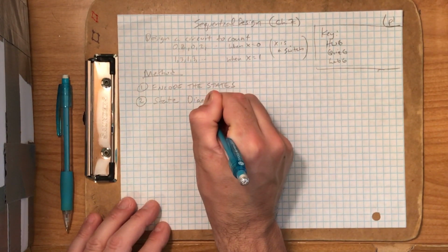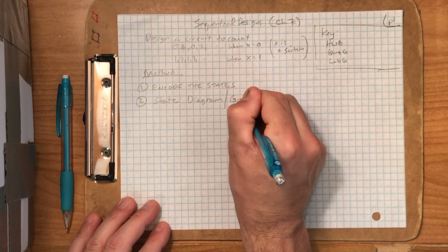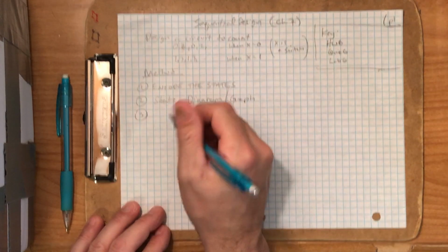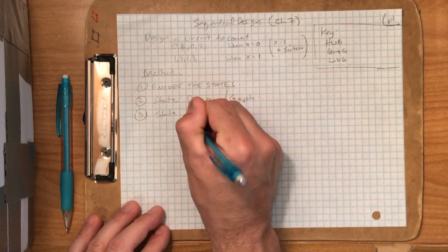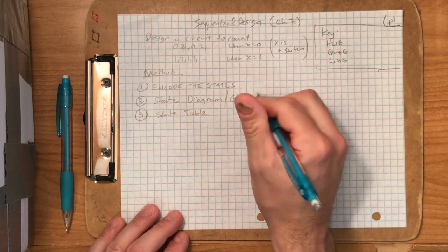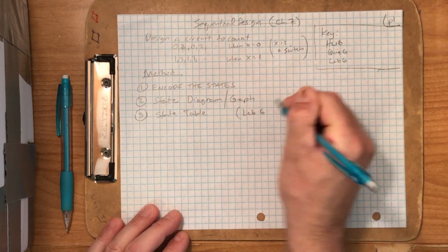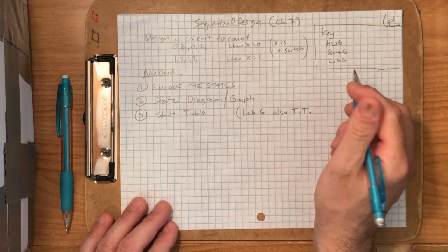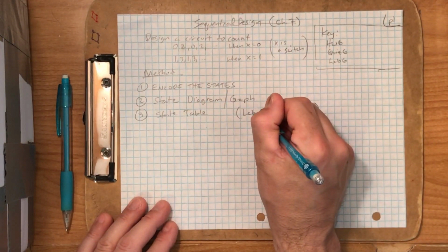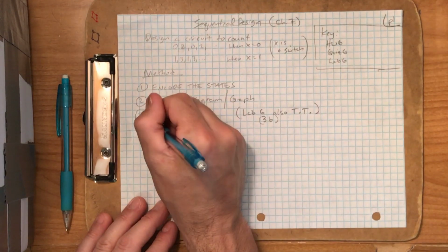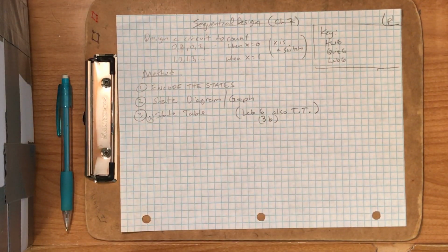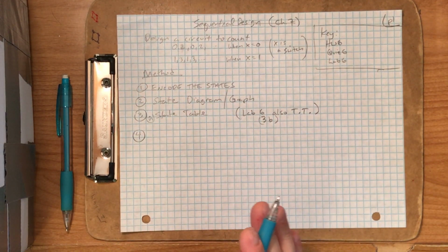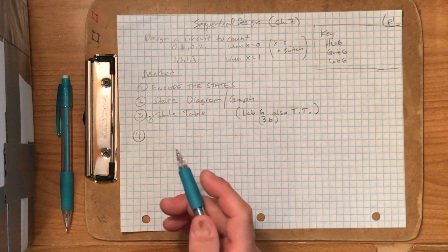Next, you do a state diagram, or state graph. Then you do the state table. Lab 6, you also do a truth table. So I'm going to call this 3B over here, and this is 3A here. That's all not new compared to the last couple lectures.